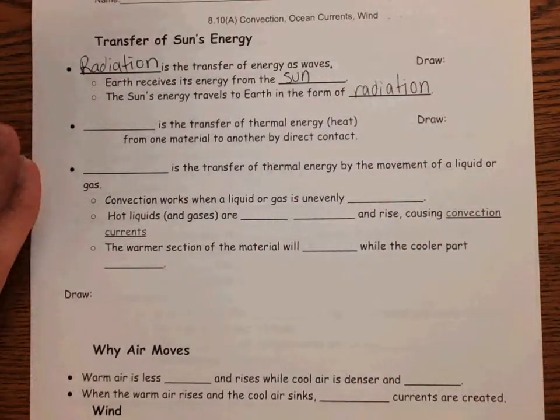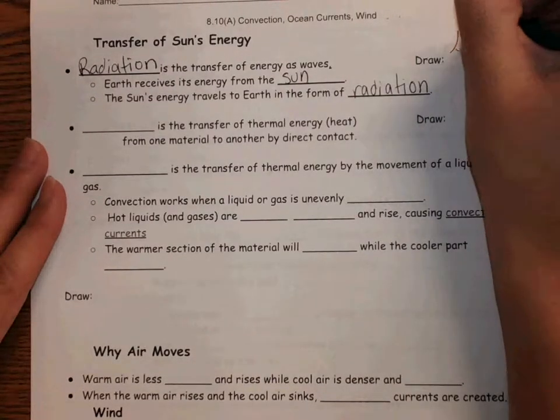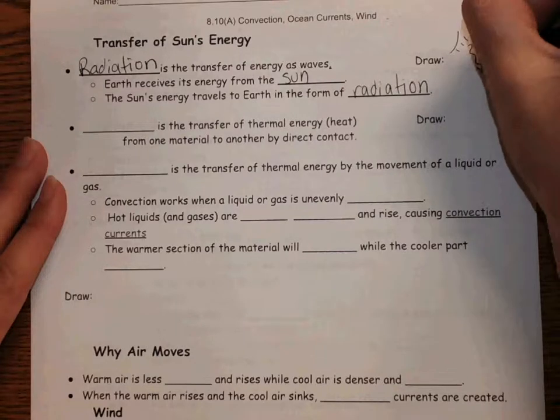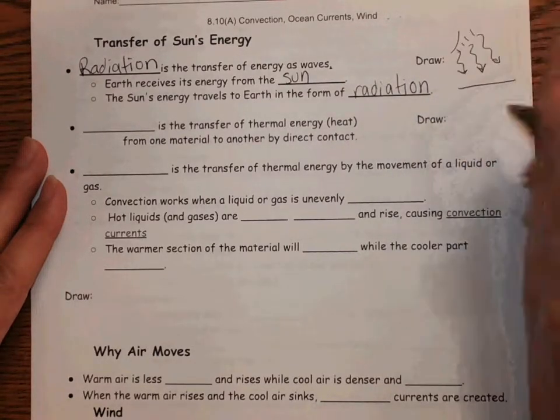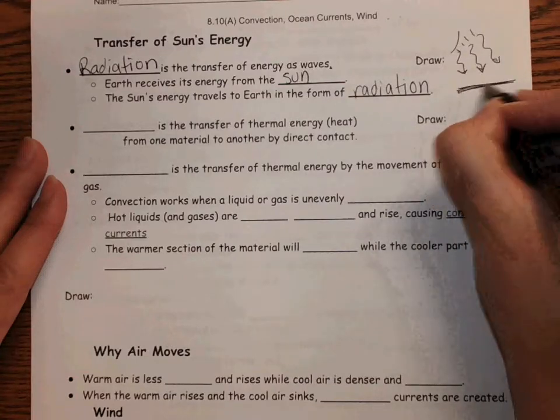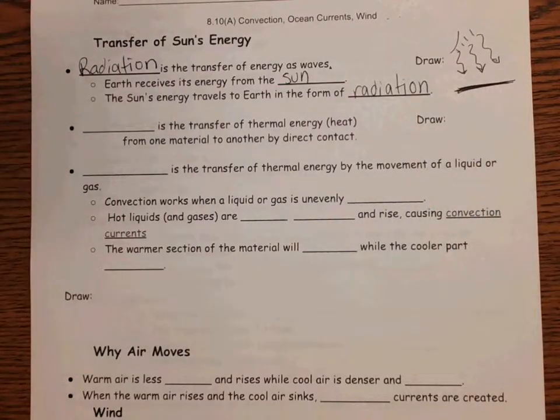So an image that represents radiation would be my sun and waves coming down on my hot concrete. If you've ever stepped onto the pavement during the summer, you would have felt the result of radiation, the sun heating up the pavement.